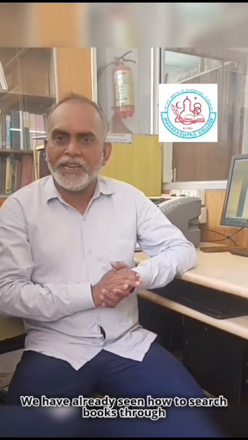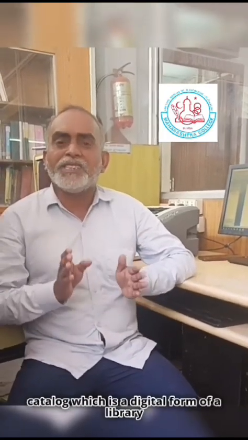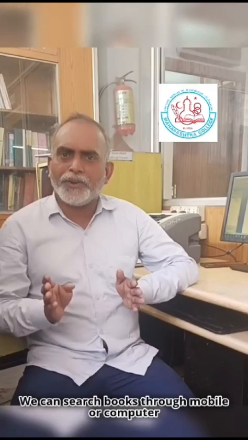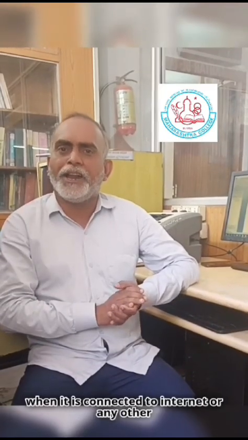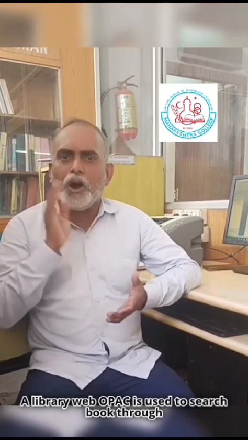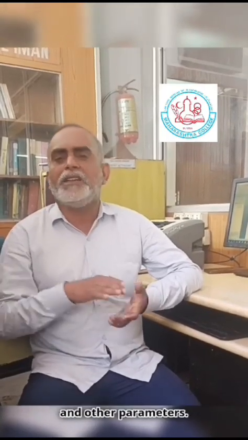We have already seen how to search books through OPAC. OPAC is nothing but the Online Public Access Catalog, which is a digital form of a library catalog. We can search books through mobile or computer when it is connected to the internet or any other network. A library web OPAC is used to search books through author, title, publisher and classification number and other parameters.